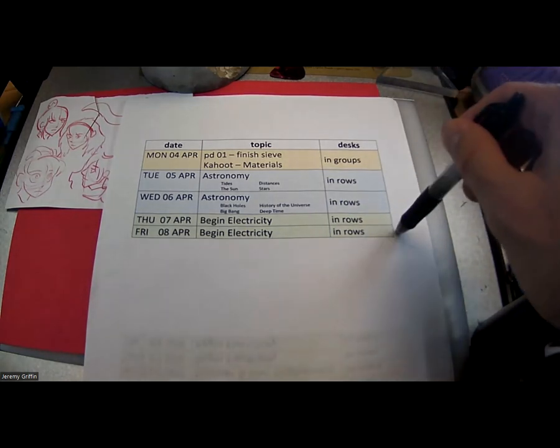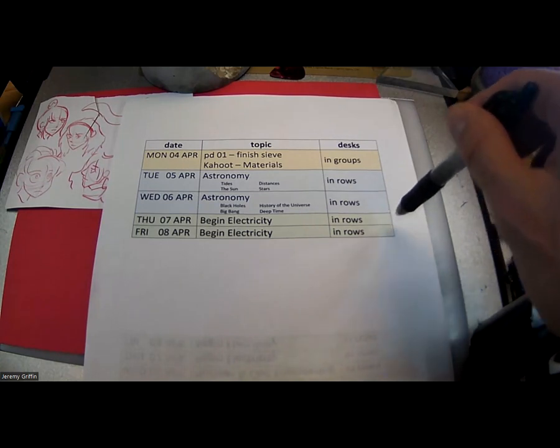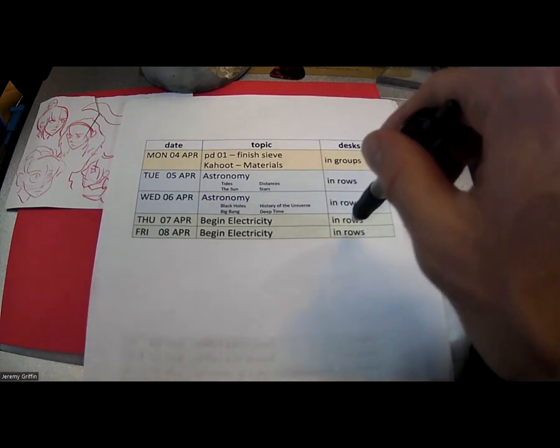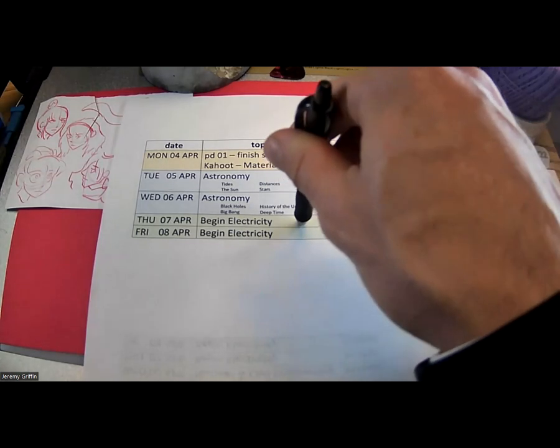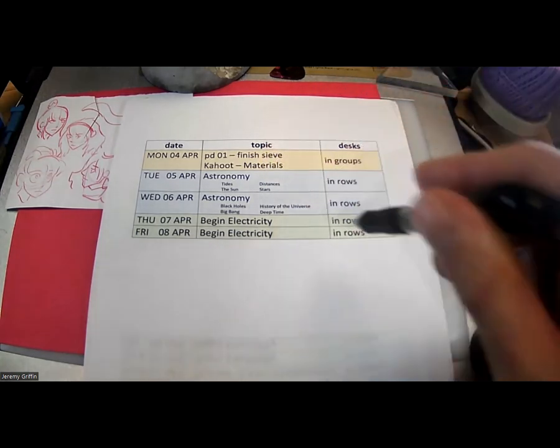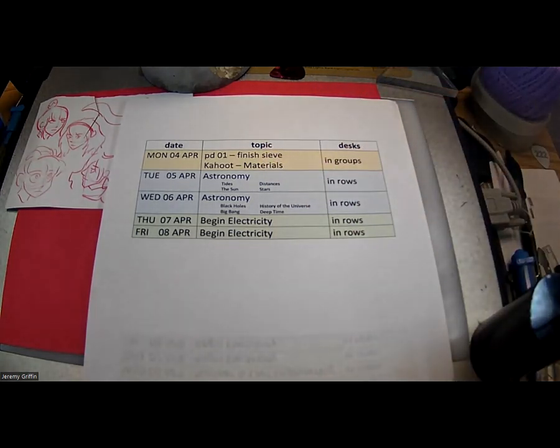And then the next main topic that we're going to do that's going to take a few weeks to do is going to be electricity and magnetism. So we'll really start that this Thursday. Give you guys some notes tail end of this week, and then we'll go to that. All right, so let's get this Kahoot rolling.